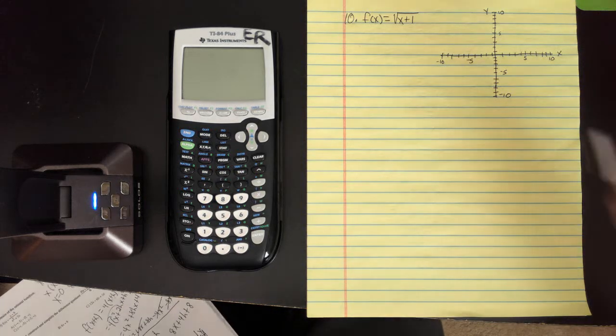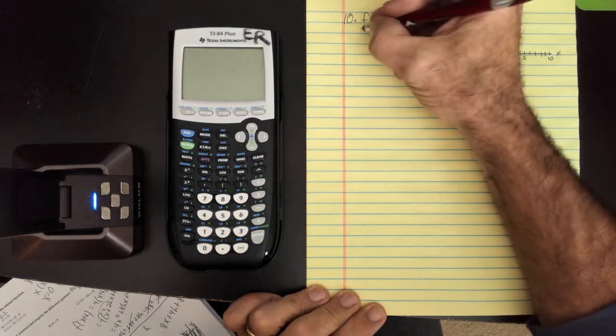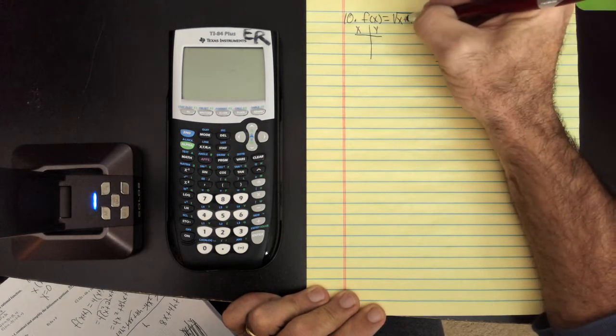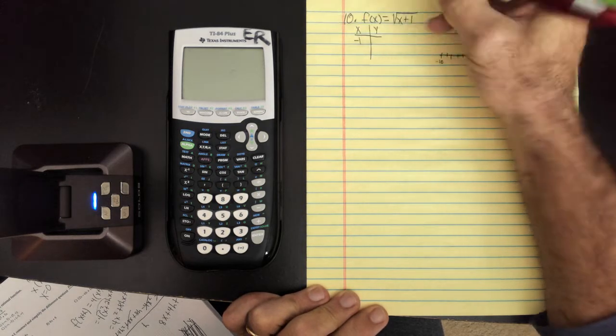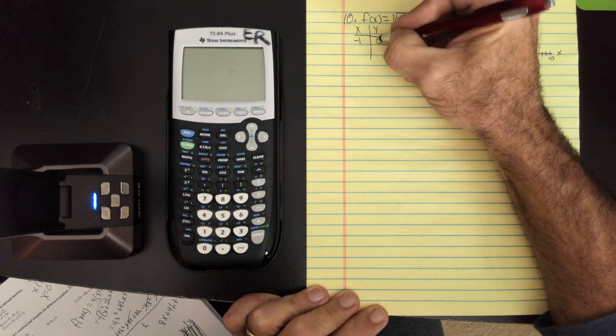Alright, continuing on. This one had me graph this function, square root of x plus 1. So I'm going to graph x and y. I want numbers under here that actually have a square root. So I can take the square root of 0. If x equals negative 1, negative 1 plus 1 is 0. Square root of 0 is 0.